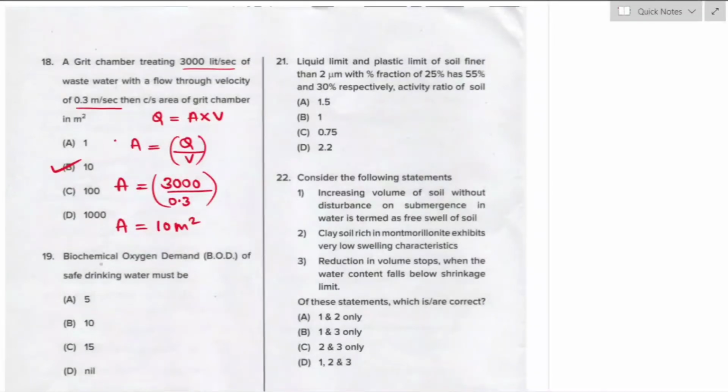Question number 19. Biochemical oxygen demand BOD of a safe drinking water must be. For a safe drinking water, BOD content should be nil. Option D is the right answer, because BOD represents the amount of biodegradable organic matter present in water which is to be treated for purifying. So for drinking water it should be nil.